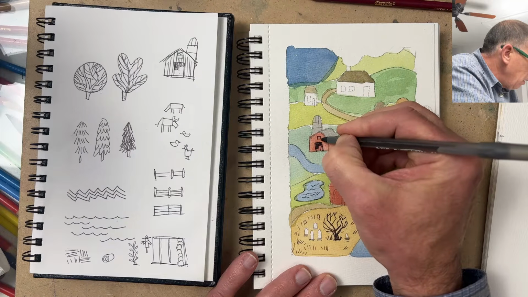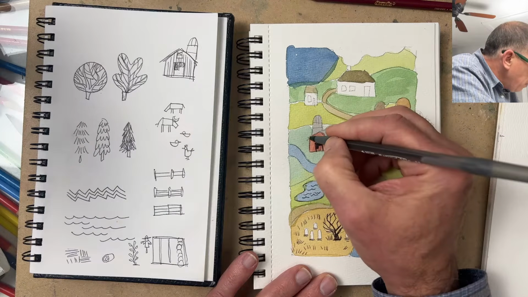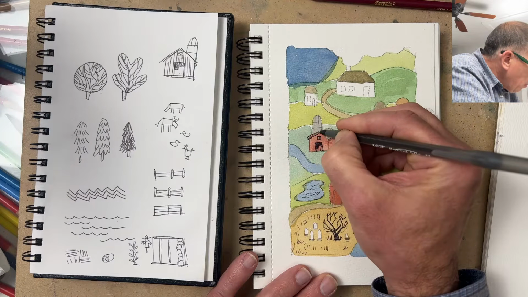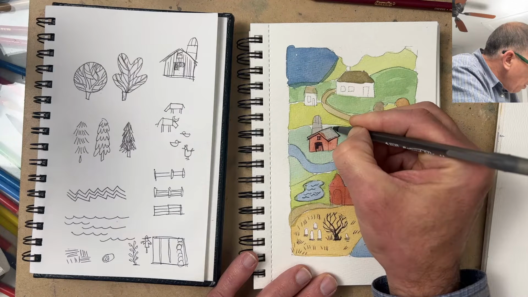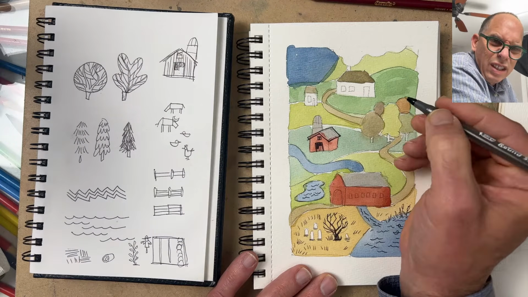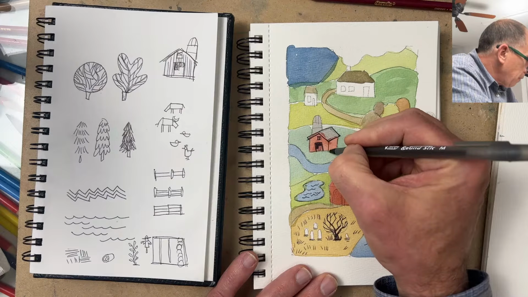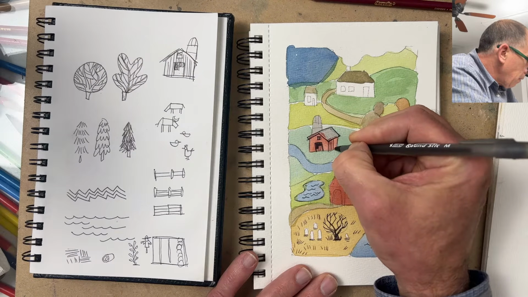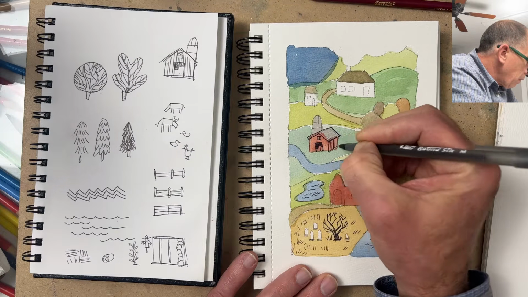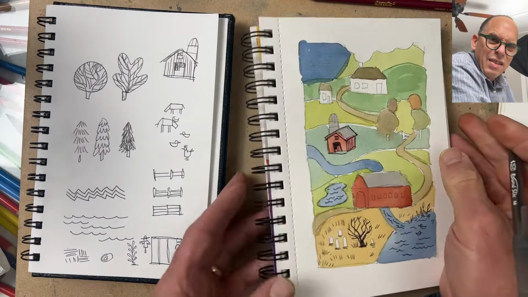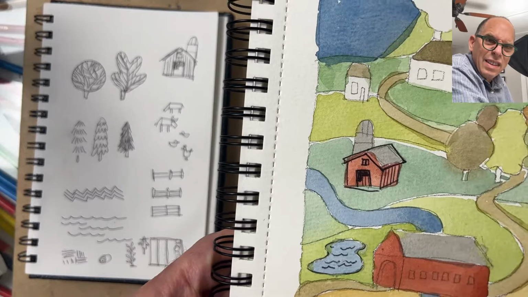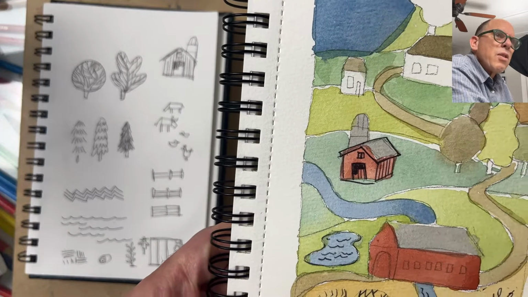Here's my window at the top. Look how loose I just did that. Look what I just did there. See, I didn't even follow the lines.